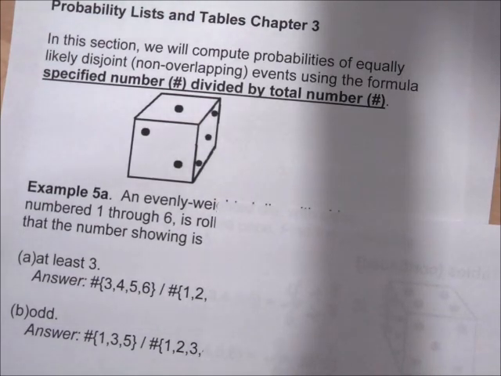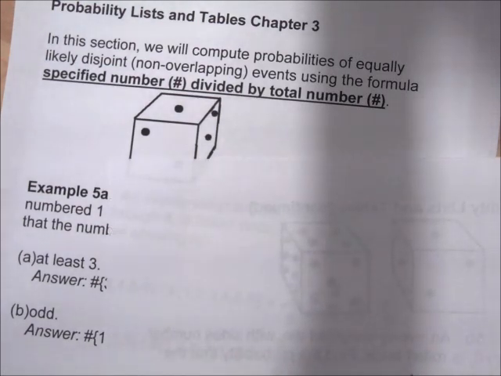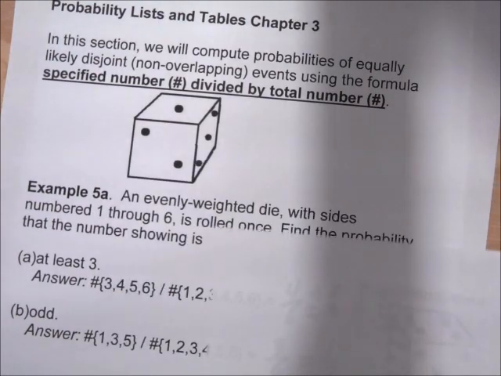But I'll start out with just one die here. If you're rolling a pair of dice, the probability of, let's say, a 1 showing up on the first die is not going to affect what shows up on the second die. So those are independent events. But anyway, we'll start out with just one die, and then we'll get into two dice.